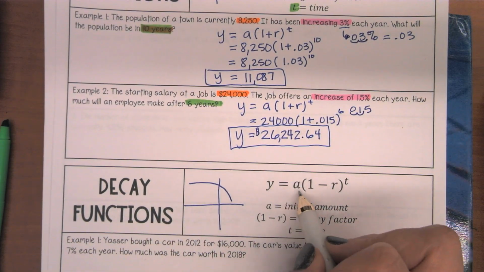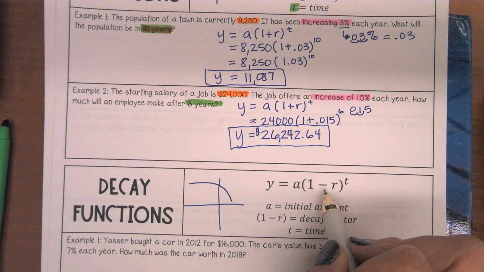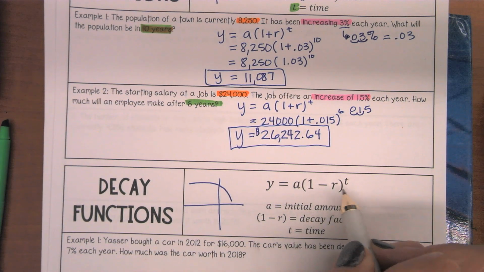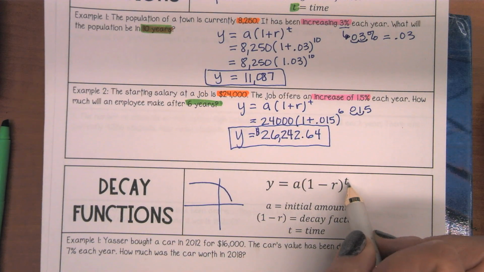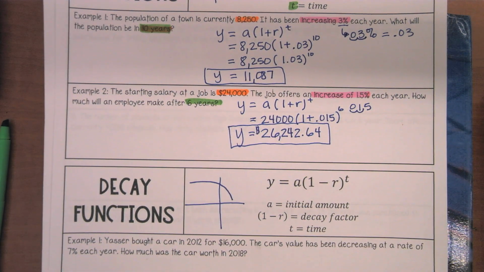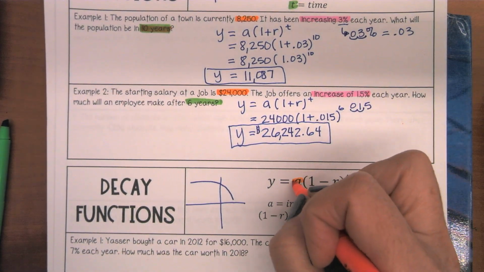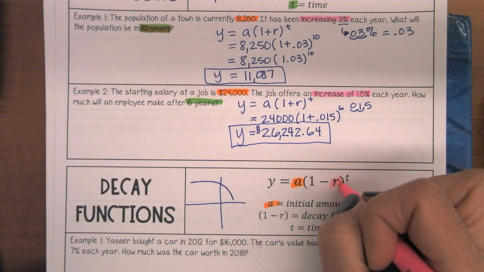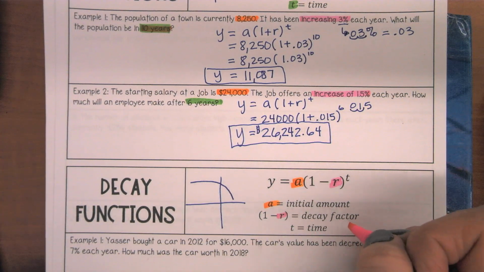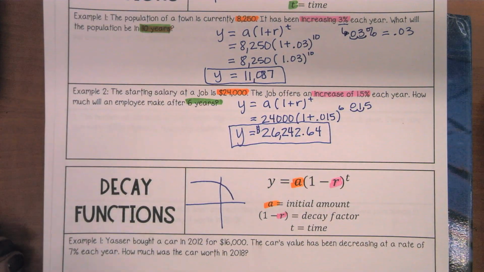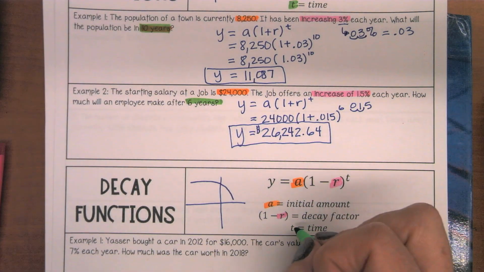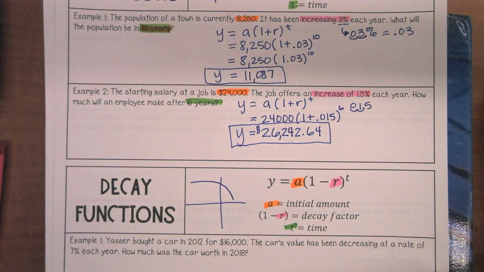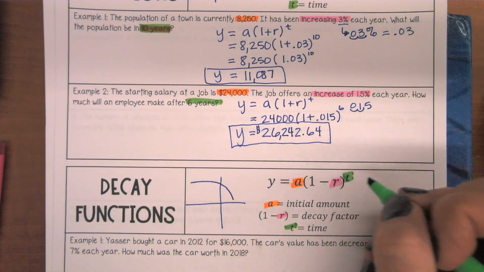I've got y equals A times the quantity of 1 minus R. This time I'm going to subtract the rate, and I still raise it to the power of time. Notice that A is still our initial amount. Our rate, this time we're going to subtract it. It is how far it is falling each time. And time is going to be T.